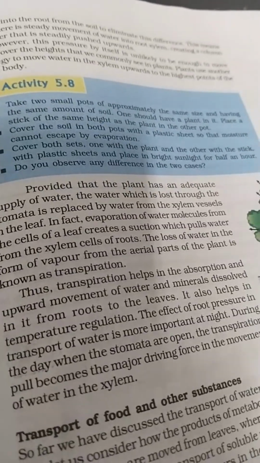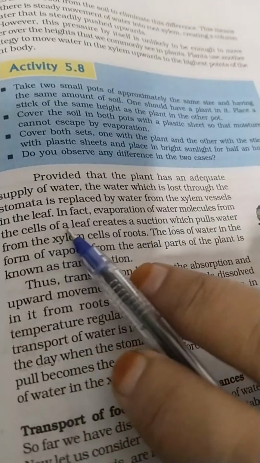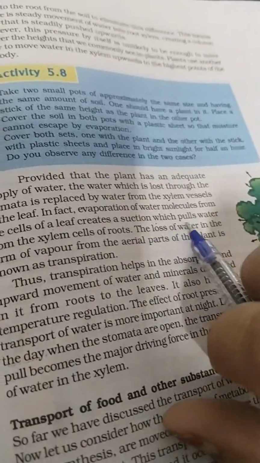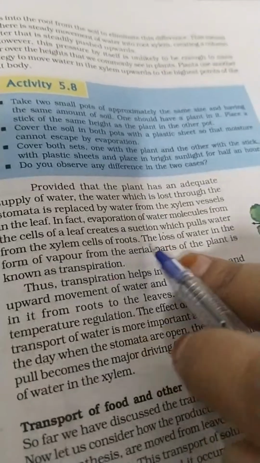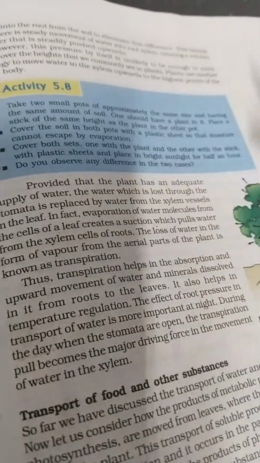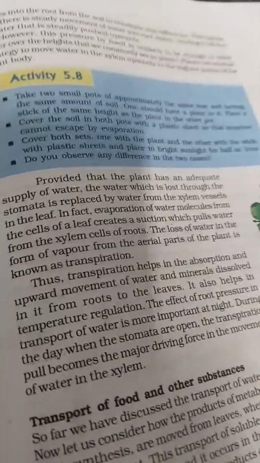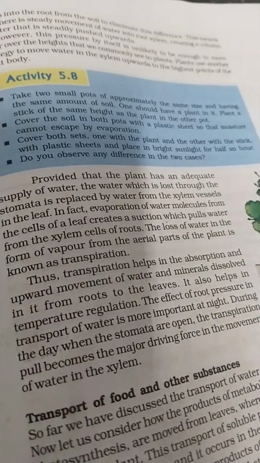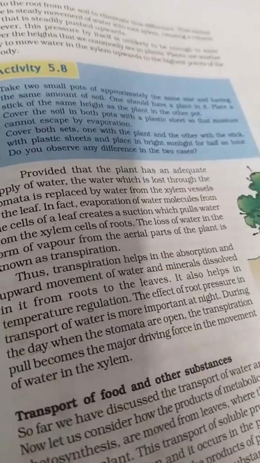In fact, evaporation of water molecules from the cells of a leaf creates a suction which pulls water from the xylem cells of roots. See, here what is going to happen? Some of the cells present in leaves create a suction which helps in pulling of water from the roots itself.